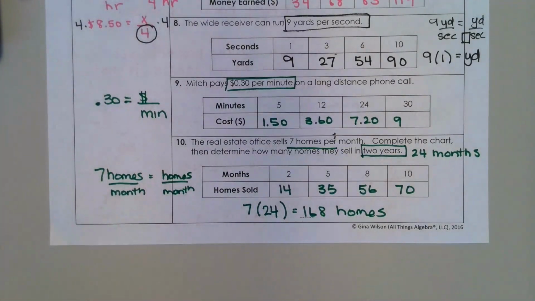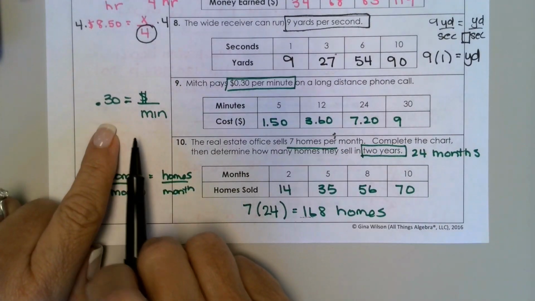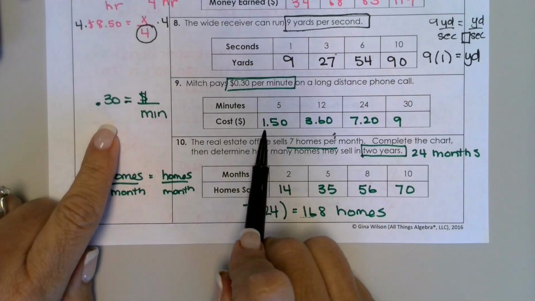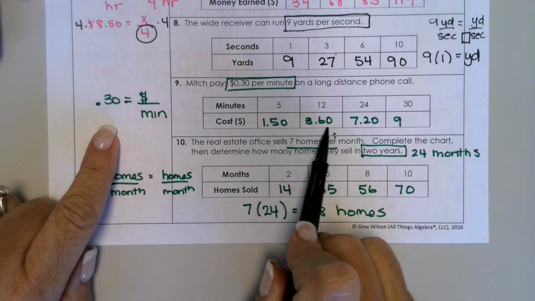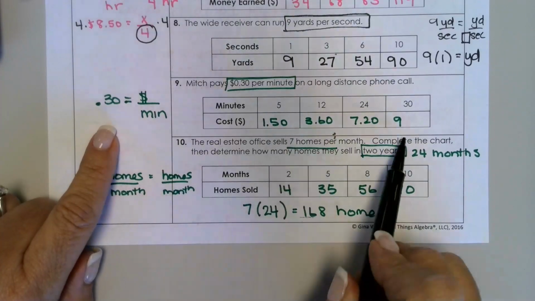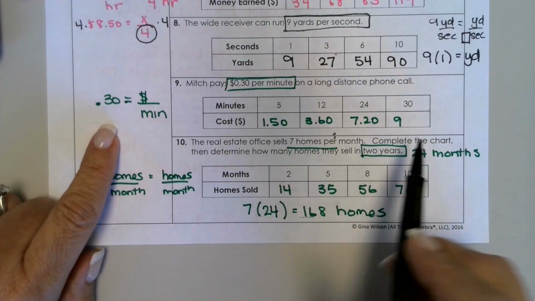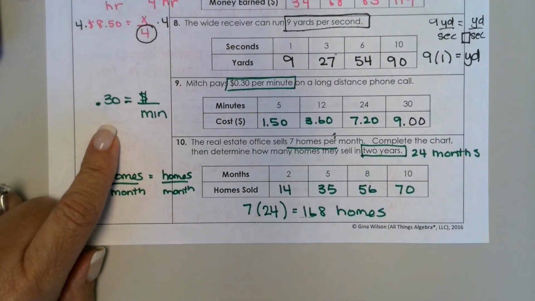Okay, so here we are on the second part of this. So if you check your answers, it says 30 cents per minute. So this is how I would set this up. Don't forget this is cost. So it's not 1.5, but it's 1.50, 3.60 because this is cents. It wouldn't be just 1.5. You've got to make this dollars and cents. And then down here, because it's 9, you can leave it at 9, or you can leave it as 9.00. Either one of those work right now.